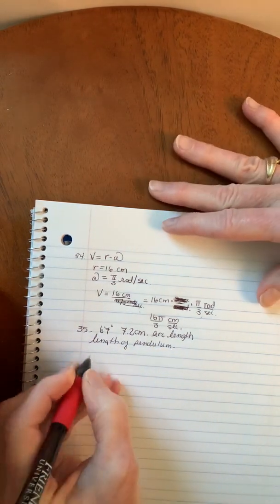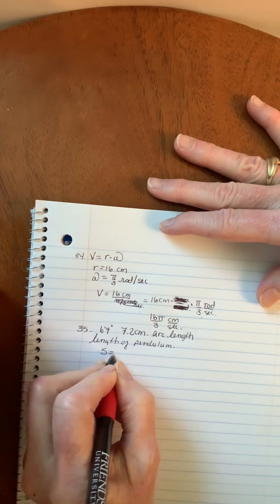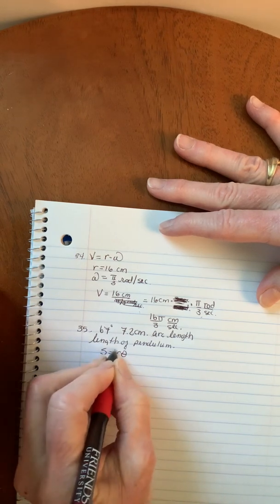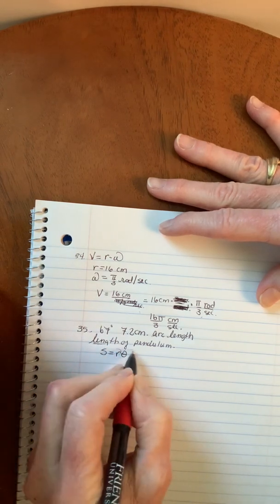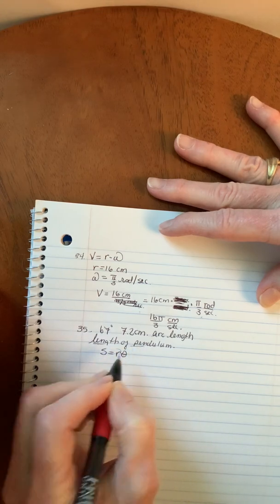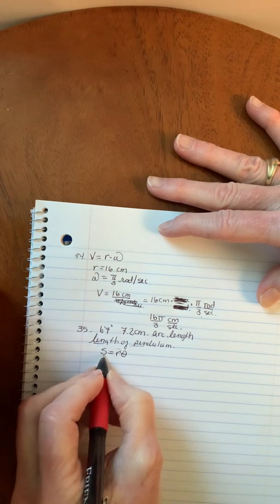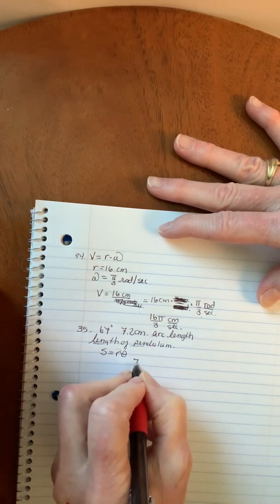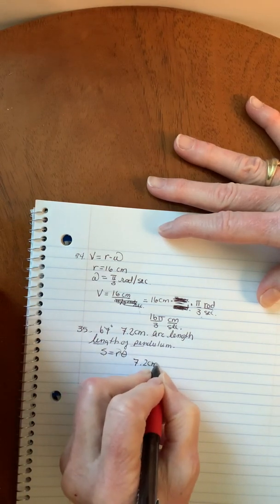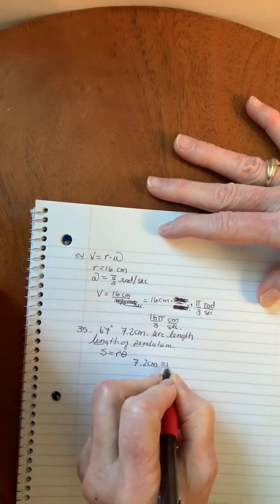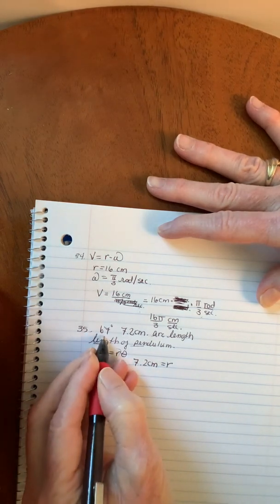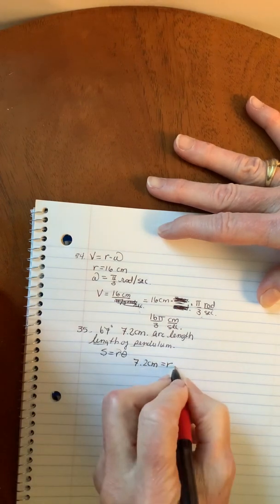Okay, formula for arc length. S equals r theta. R would be the radius, so that's the length of the pendulum. And theta is the angle, but in degrees. So, arc length, 7.2 centimeters. What's the radius? Don't know. What's theta? 67 degrees in radians.